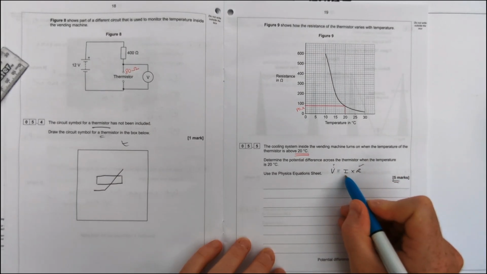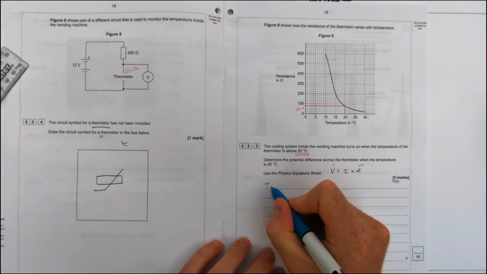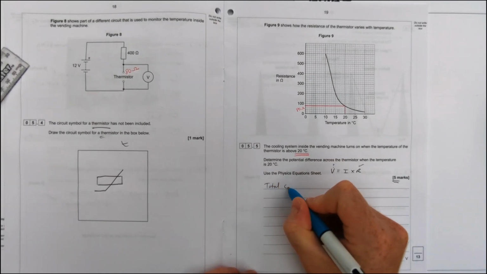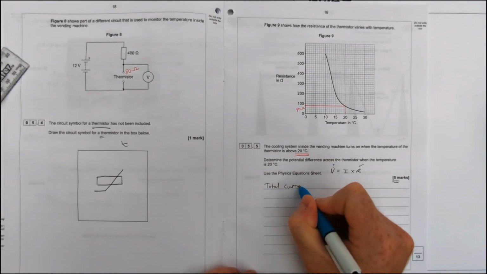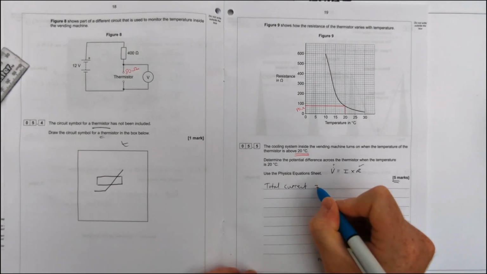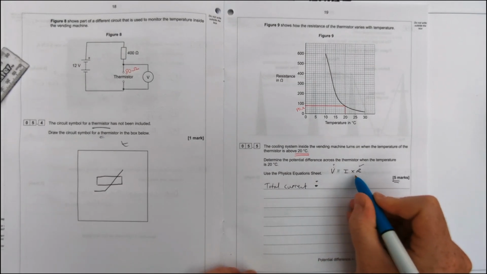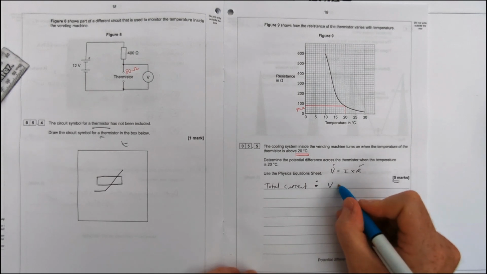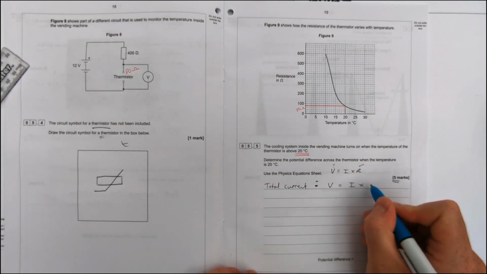I need to know what the current is in the circuit. So the total current in the circuit, or the current throughout the whole circuit, because it's a series circuit, is the same. We can work that out by doing this equation again. I'm going to go a bit slowly here because, like I said, this is quite tricky. V equals I times R.